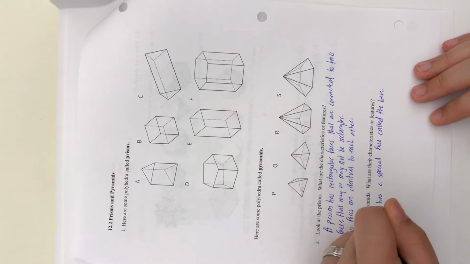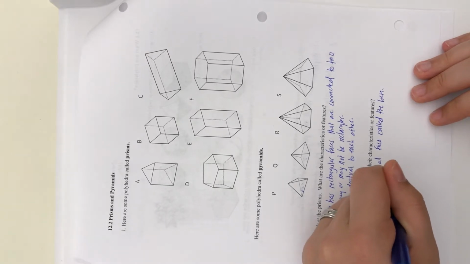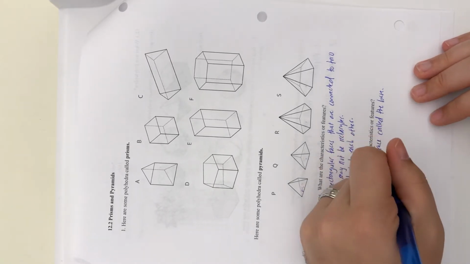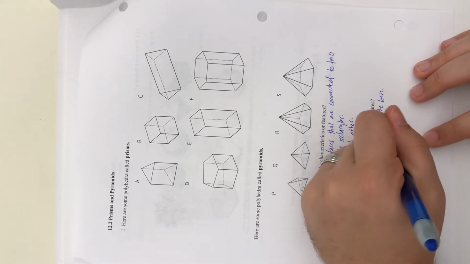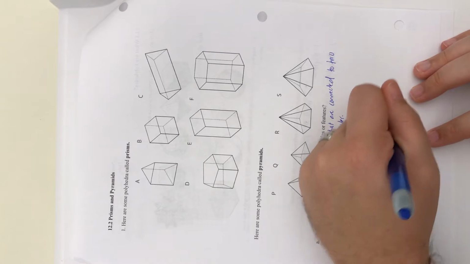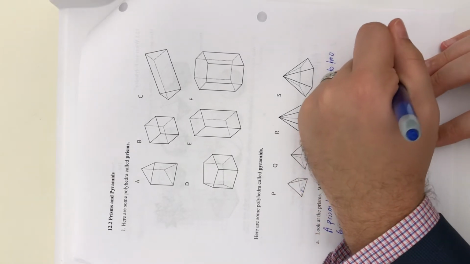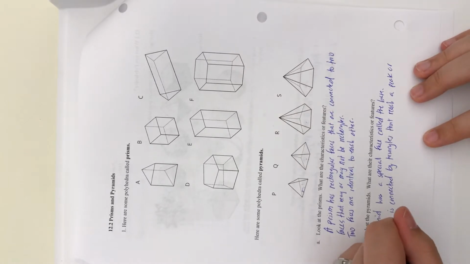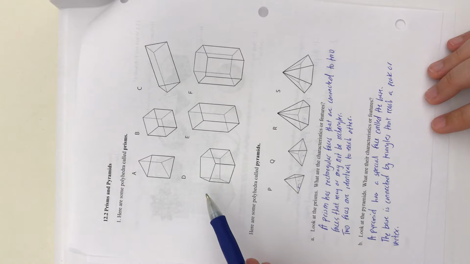The base is connected by triangles that reach a peak or vertex. Right, so that helps us distinguish between prisms and pyramids.